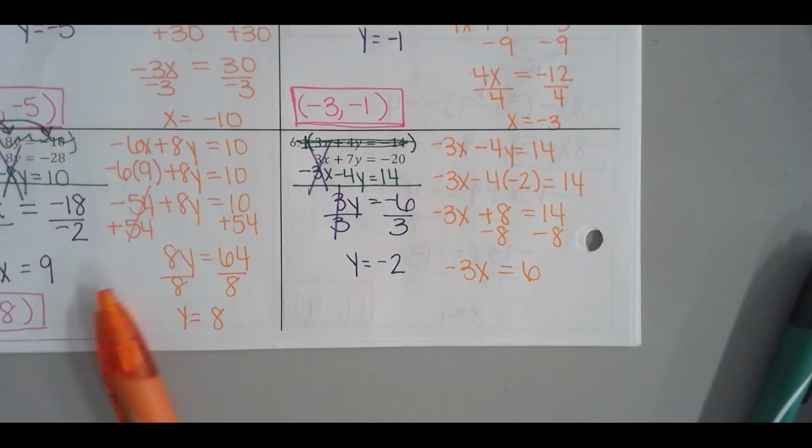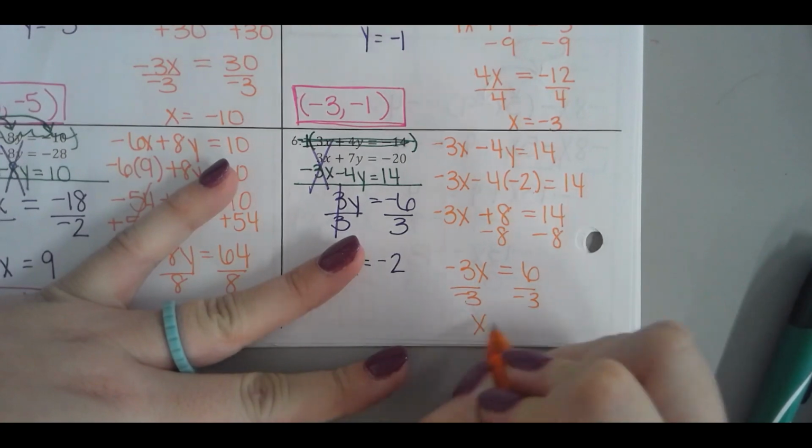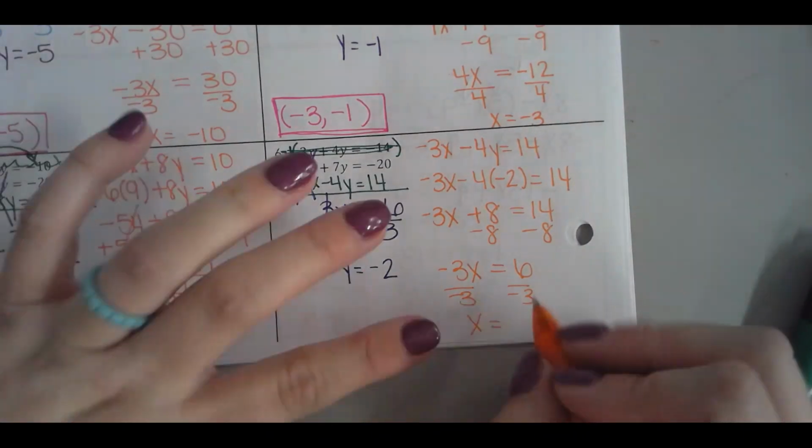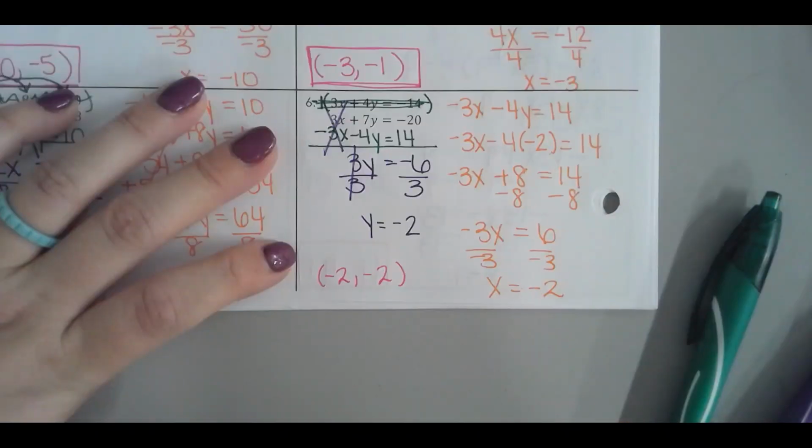Dividing both sides by negative 3 gives me x equals what, Ashley? Negative 2. Very good. So negative 2. Alright, we ain't done.